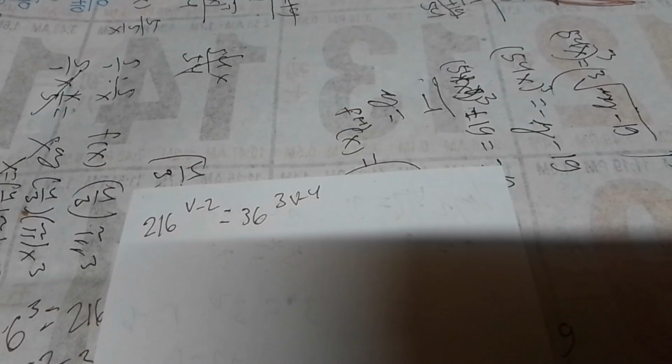Let me write it for you. 6 cubed is 216. 6 squared is 36. So the congruent base is 6. So now you write this down. 216 raised to the v minus 2 power is equivalent to 36 raised to the 3v minus 4. Okay? Now all we have to do is to simplify.